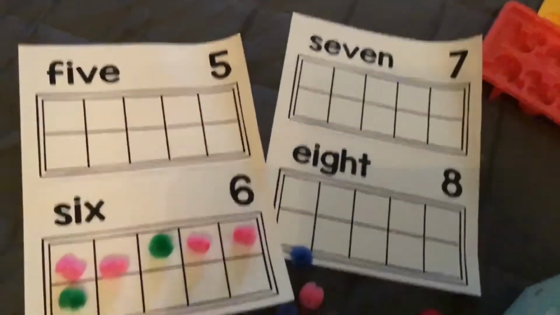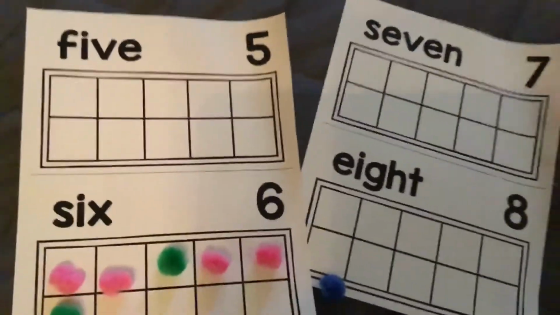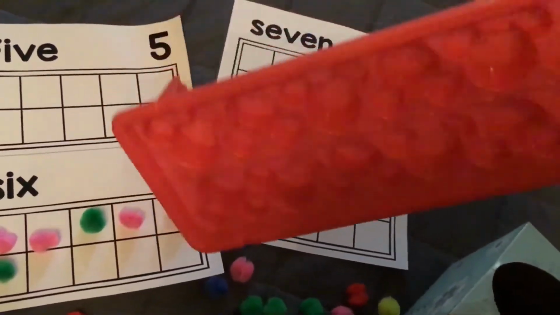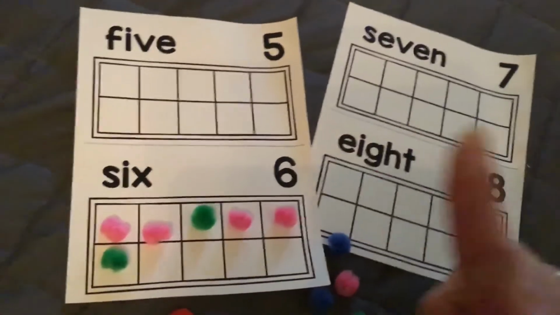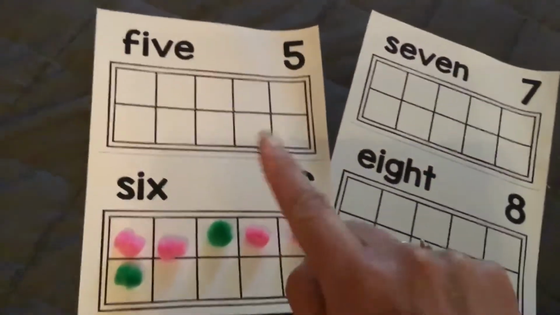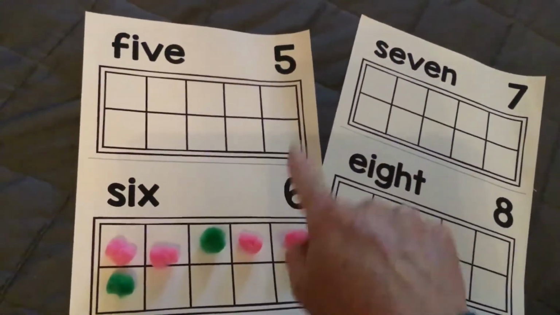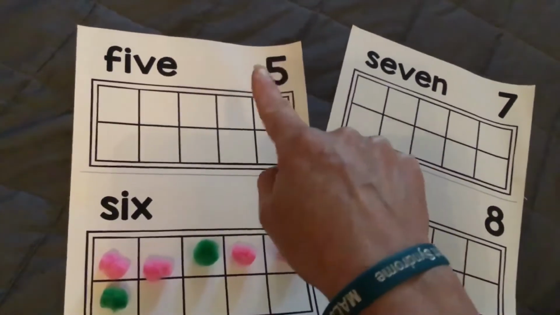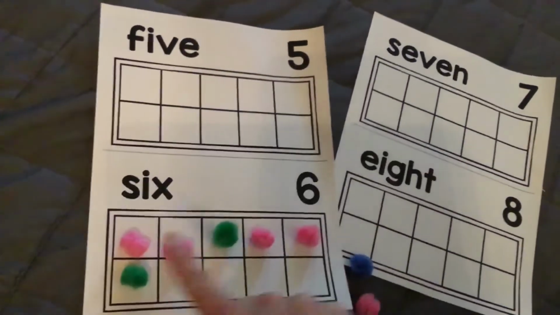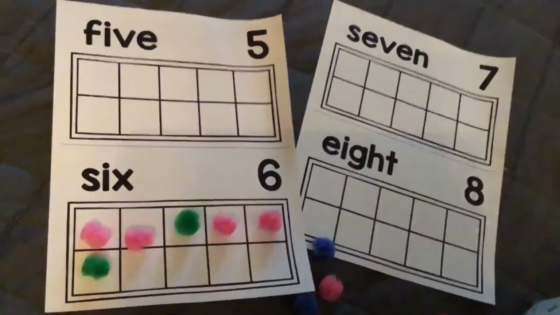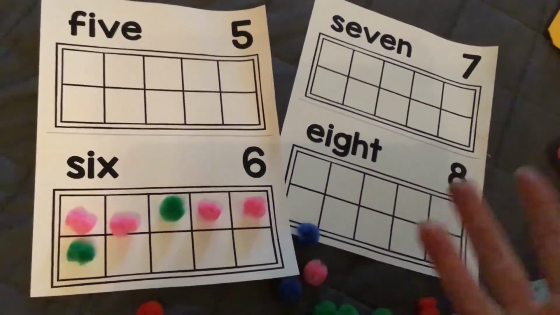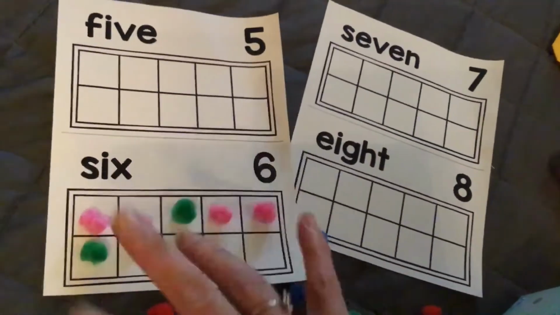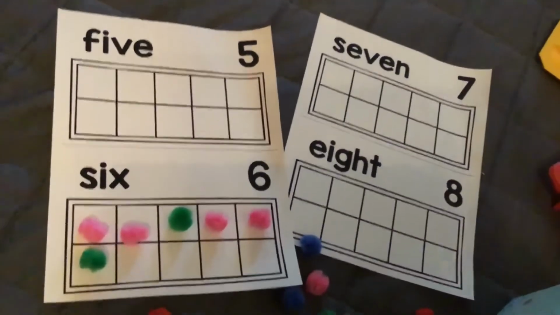So these are called 10 frames. You could also practice with ice cube trays, making sure that every spot only gets 1. And then you're practicing here with the numerals, making sure that we identify the numeral and get the right quantity in the boxes. And to add more depth, you could do it for a timer. You can make patterns out of them. These are called 10 frames.